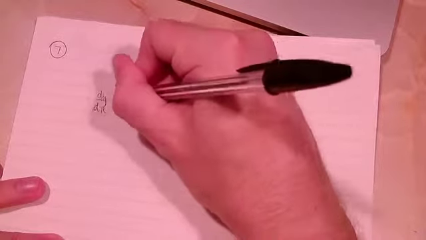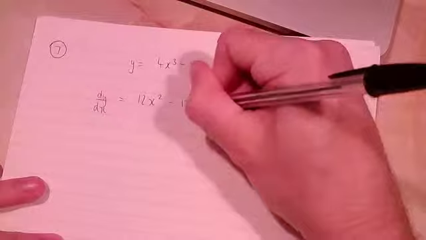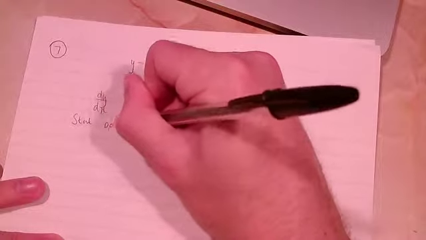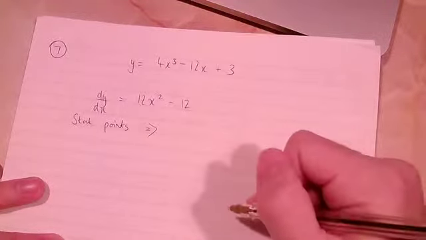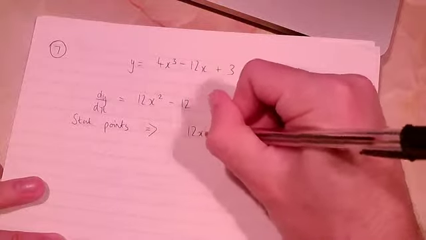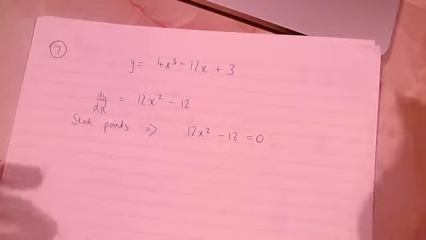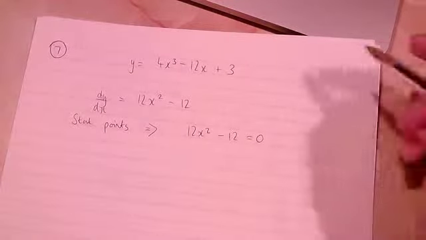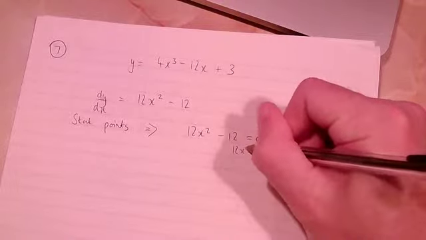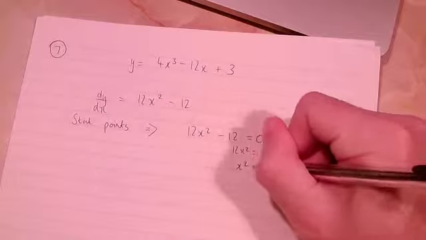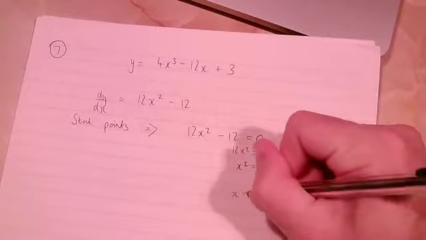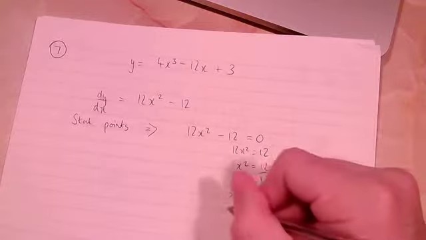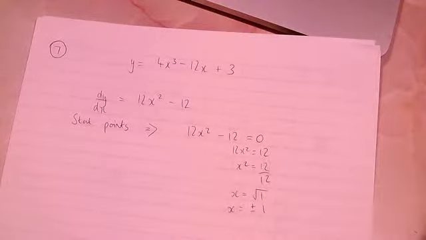Okay? So, first bit, dy by dx is equal to 12x squared minus 12. So I'd say stationary points or stat points is fine to shorthand to that. Stat points, I'm going to put an arrow there and say 12x squared minus 12 is equal to 0. So basically now it's not a normal quadratic in terms of having 12x squared plus or minus something x plus or minus something. I just need to get x on its own. So 12x squared is equal to 12. So x squared is equal to 12 divided by 12, which is 1. So x is equal to the square root of 1, and be careful, x is equal to plus or minus 1, as we talked about earlier.